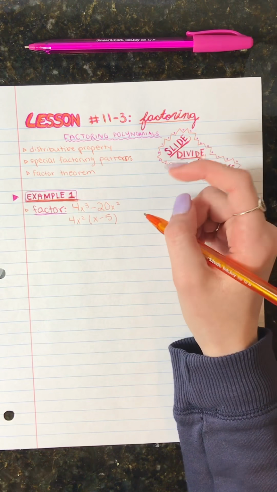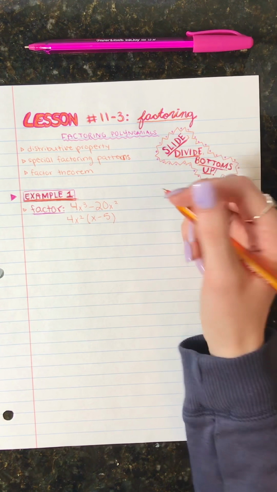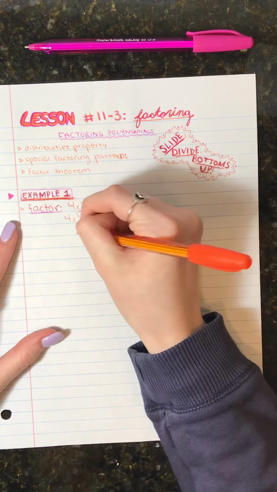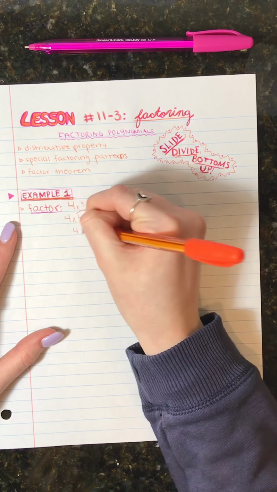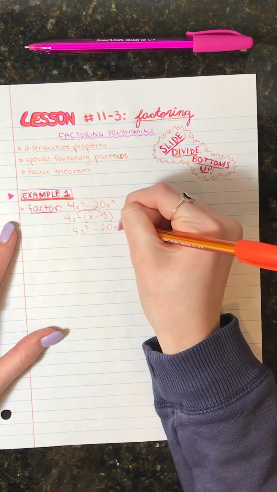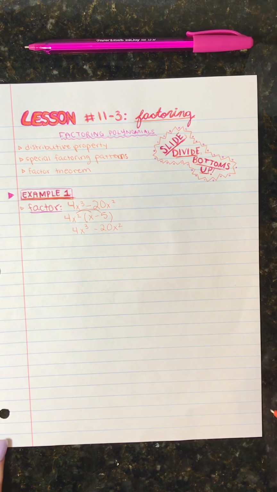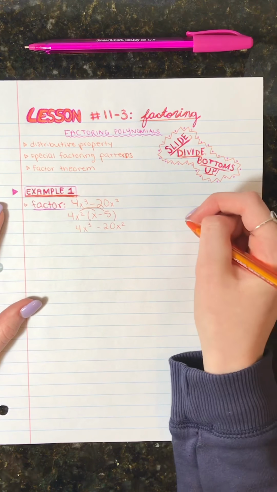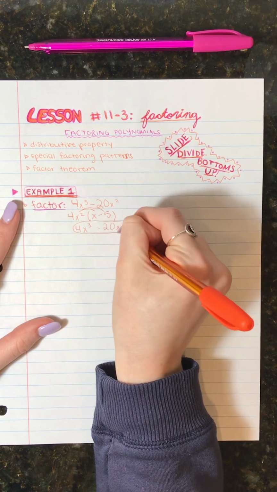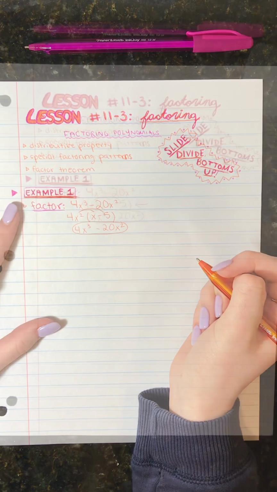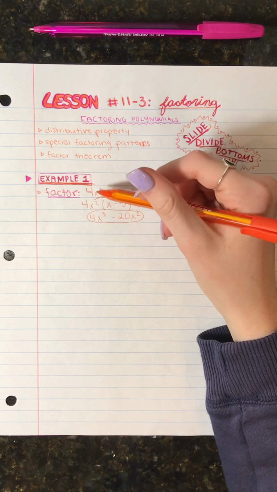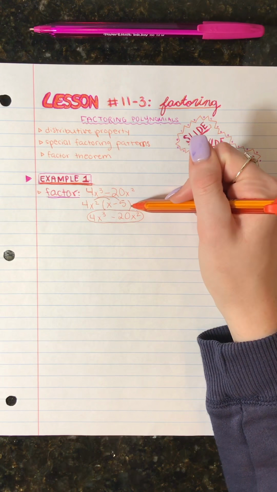We then have to check our answer by distributing the 4x squared back to the x and the negative 5, which gives us 4x to the third minus 20x to the second. So this is the equation we started with, meaning that this answer is correct, and our factored form of 4x to the third minus 20x to the second is 4x to the second times x minus 5.